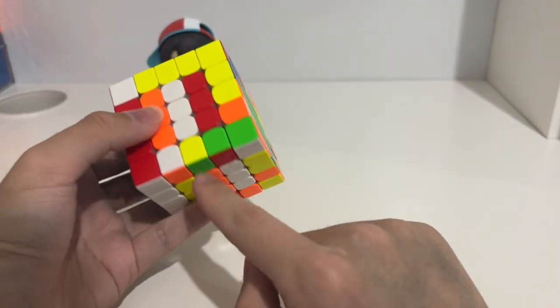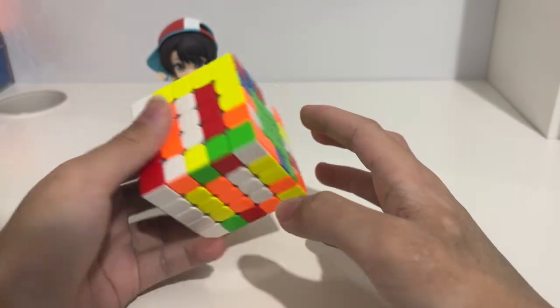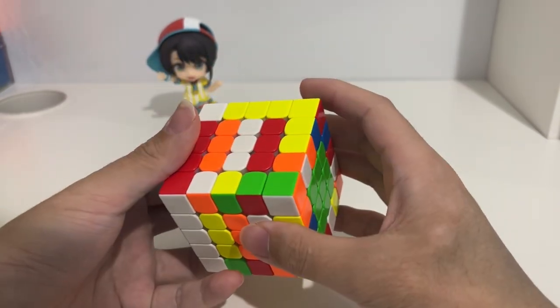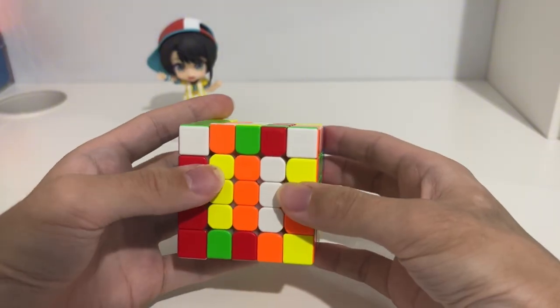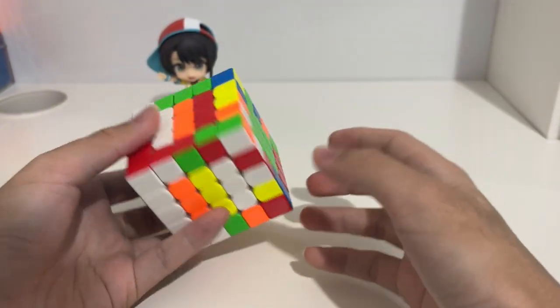And whilst I was doing that, I see there's this yellow green. So I'm looking for the other wing, which is back here. So I'm going to bring it up like that, so I can insert this like that, and then do this.